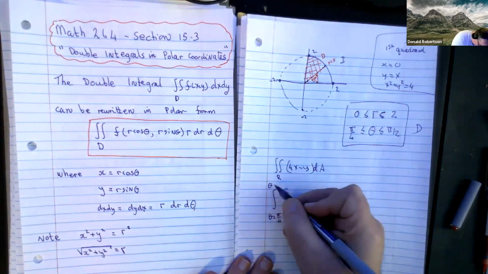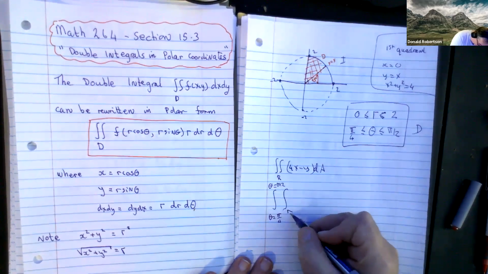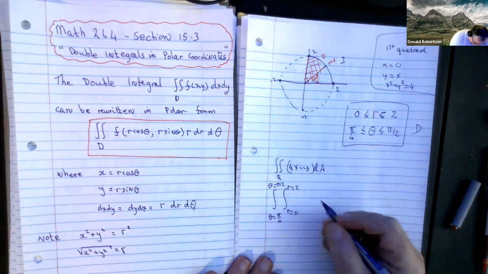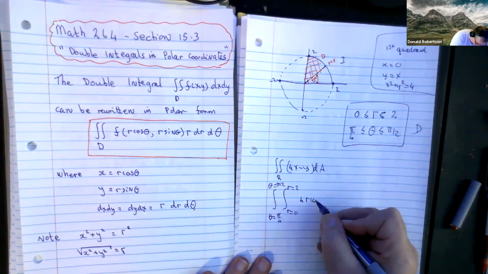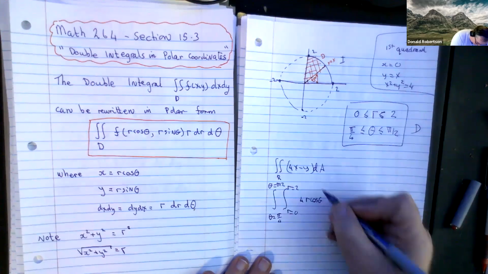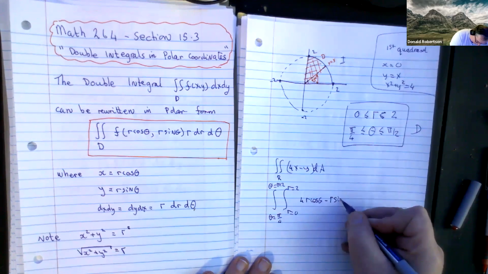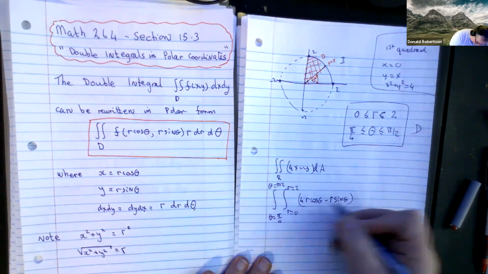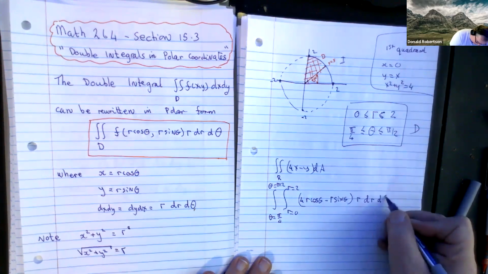Theta from pi upon 4 to pi upon 2. R is going to go 0 to 2. 4x becomes 4 r cos theta. Take away y becomes r sin theta. And the dA becomes r dr d theta.